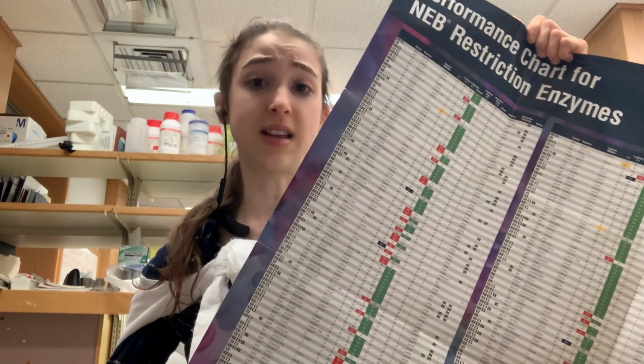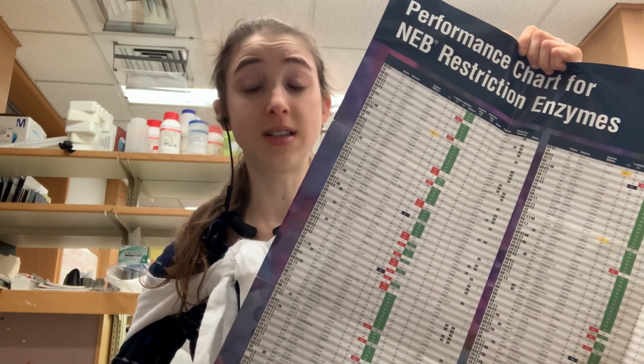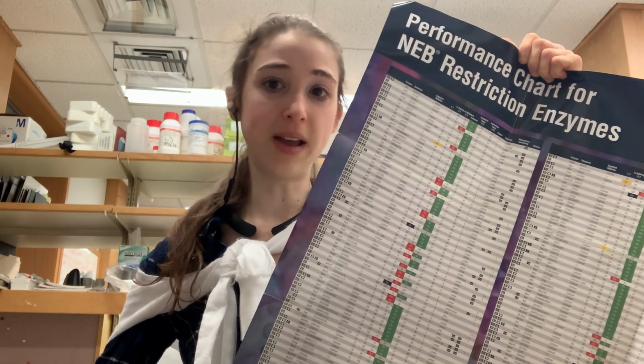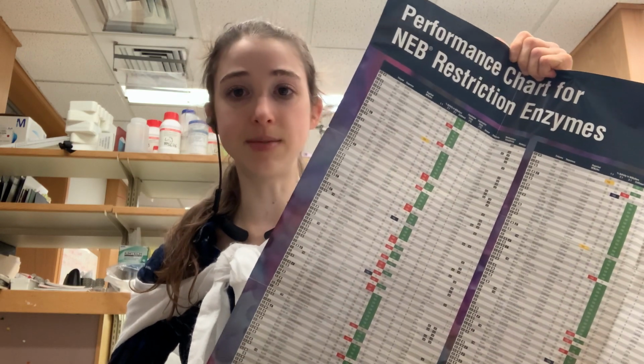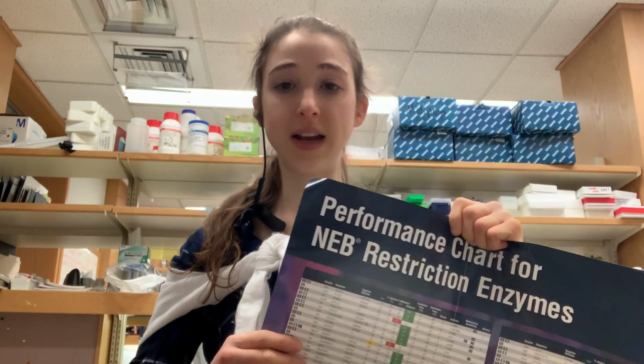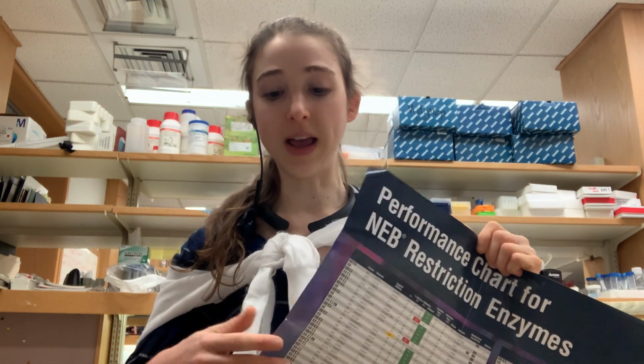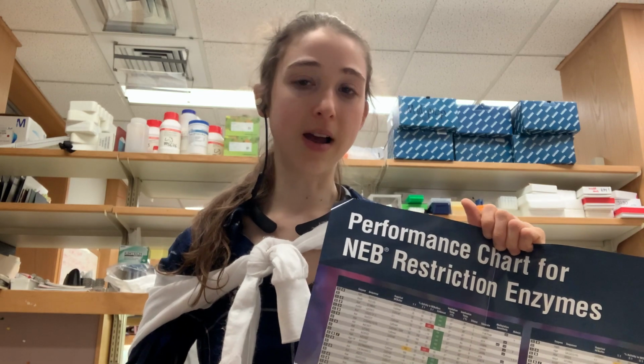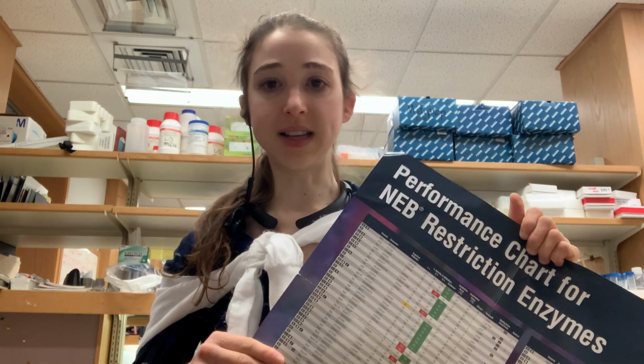I got this poster from a conference, and NEB has every restriction enzyme you could ever want, and they're the go-to place for restriction enzymes. I'll also show you on their website and a couple of other sites where you can design what enzymes you want to use, introduce sites if you need to, like silent sites, as well as some technical notes about using them.